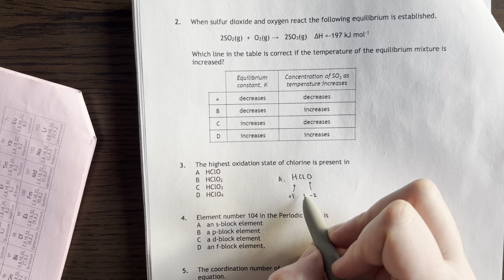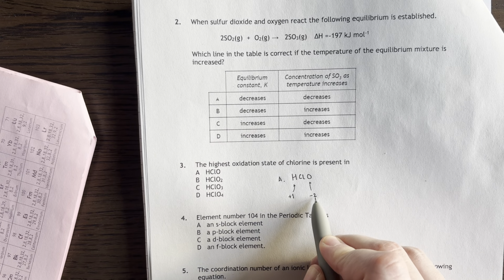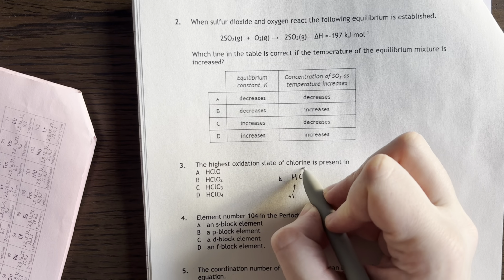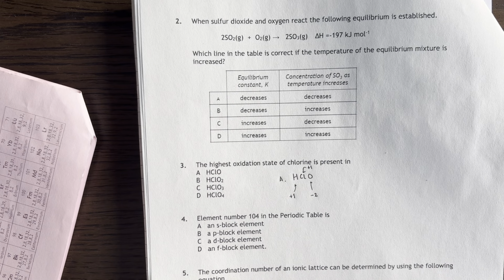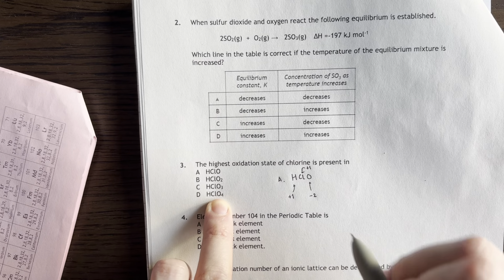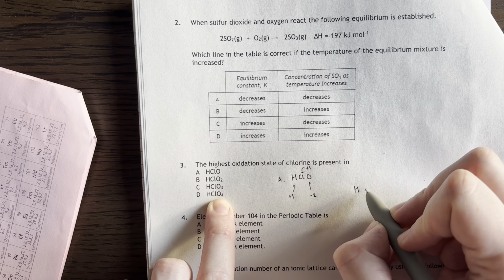So overall, our charge or our oxidation state here is +1, take away 2, so -1, which means to combat that, the chlorine would have to have a +1 oxidation state, because overall the compound has to be neutral. And that goes down right through to D, where obviously O4 would give us a much more negative situation, right?